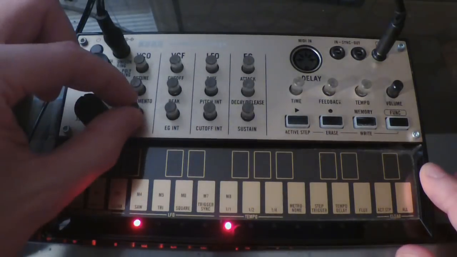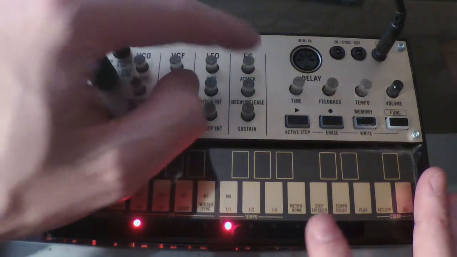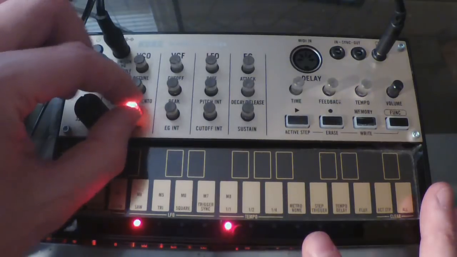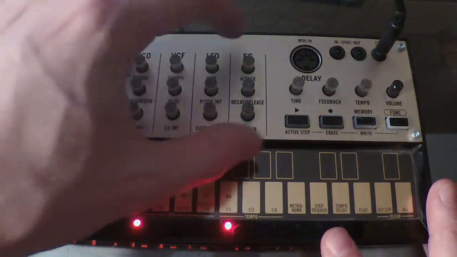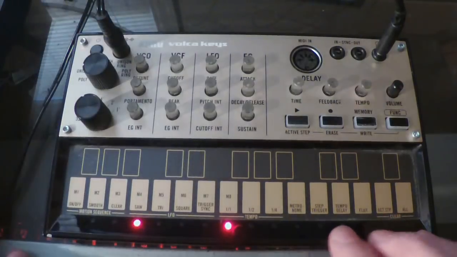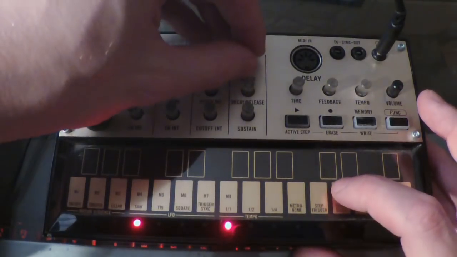So if we use EG int, let's just play around with these and see what it does. I'm going to turn this to max. So it's going to alter the pitch according to whatever envelope I have set here. So let's just hear what it sounds like.